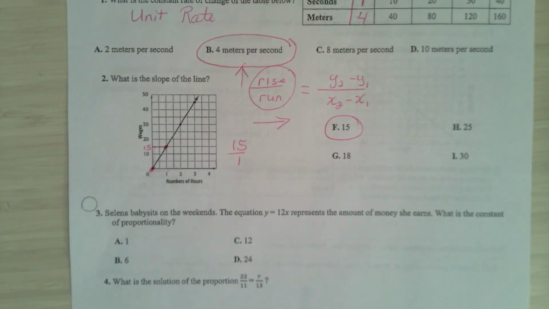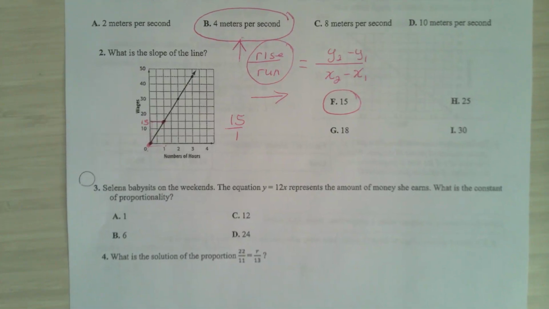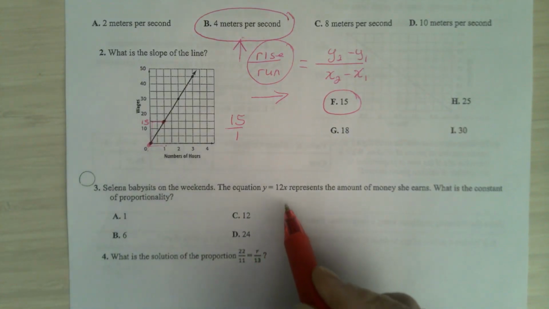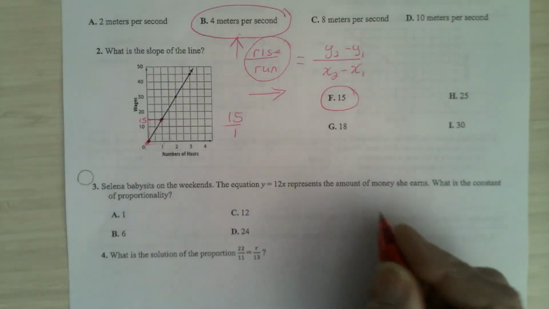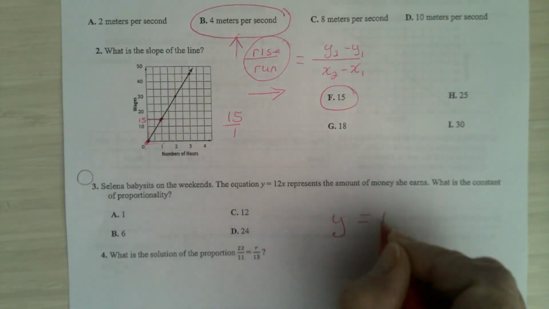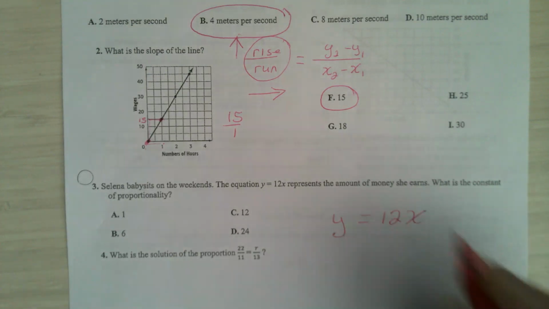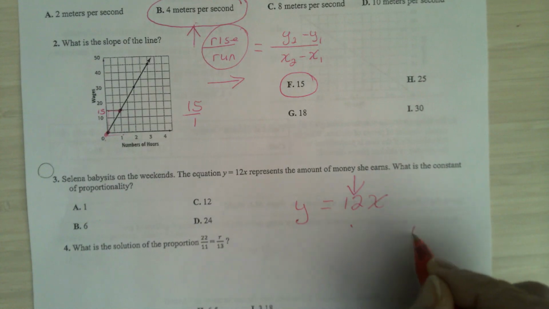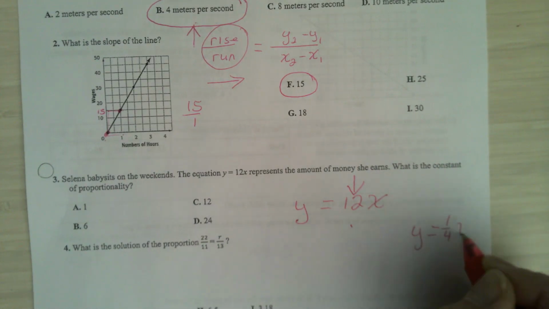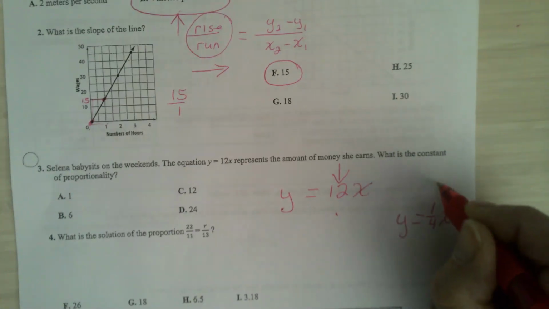Question number 3. Selena babysits on the weekends. The equation y equals 12x represents the amount of money she earns. What's the constant of proportionality? Now, I hadn't really talked to you about what the constant of proportionality is in an equation. It's really easy. Y equals 12x. It's the 12. The number in front of the x is your constant of proportionality. So if I had y equals 1/4 x, your constant of proportionality would be 1/4.